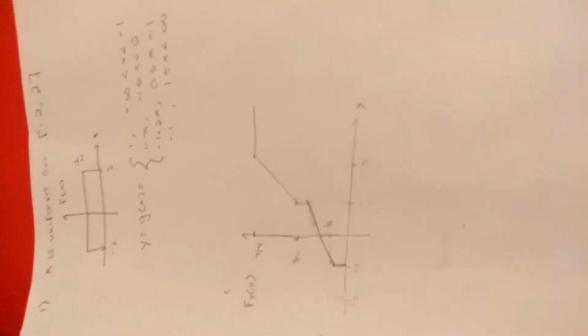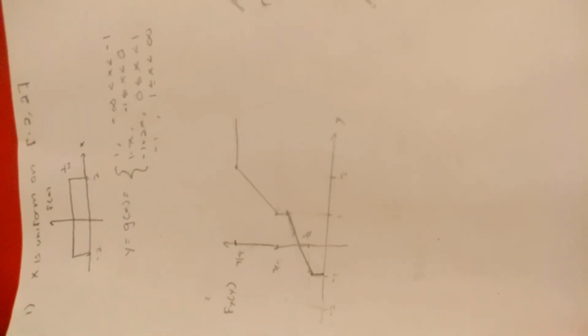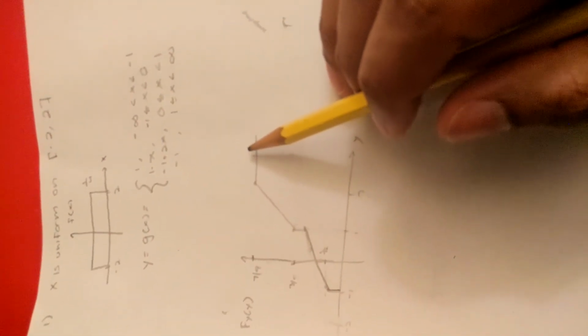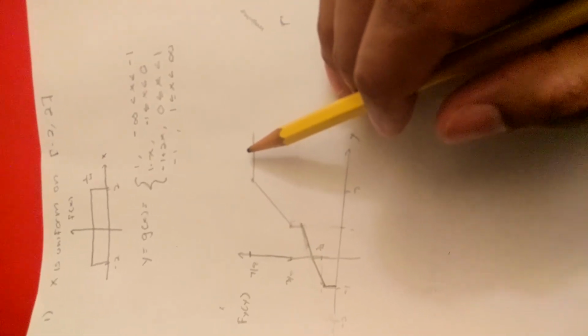And then again, at 1, we have another impulse with a weight of capital F of x of -1, which in other words is going to be 1/4. So we go up by 1/4. So now we're at 3/8. And then from 1 to 2, we're again defined by that slope of 1/4. So we're going to go up with a slope of 1/4. And then when we hit y equals 2, we're going to sustain.